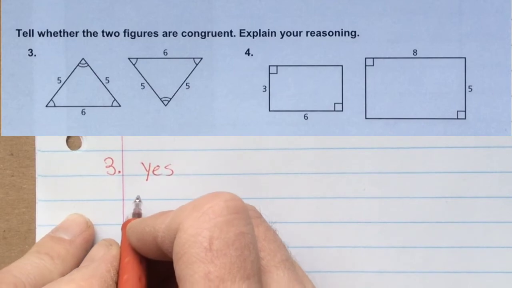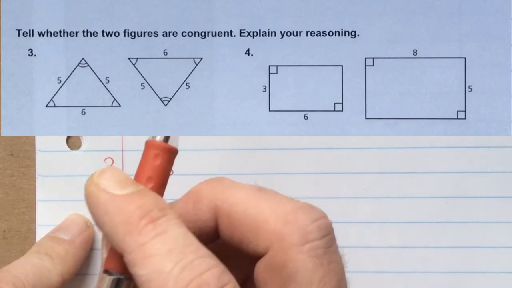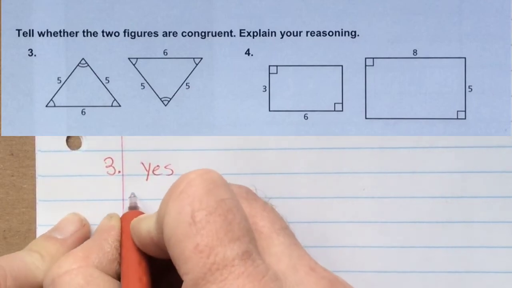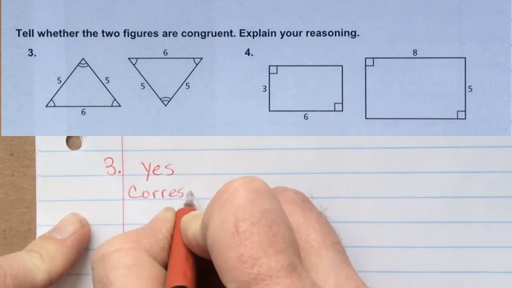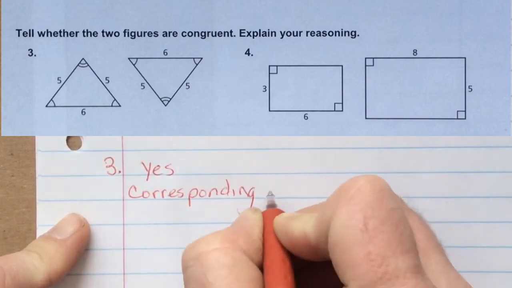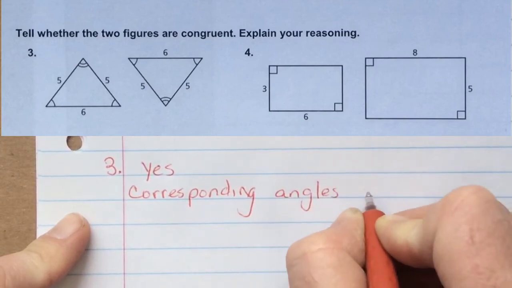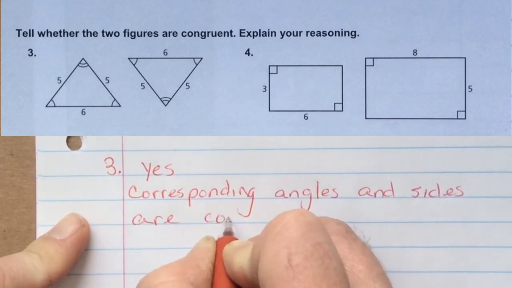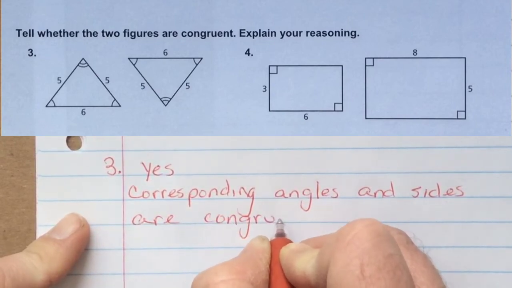Okay, so you can tell the angles are congruent. Now, obviously, you have to reflect either the first or the second one, so they match up. But then you can tell that their angles are congruent because they put the 2 arcs in there or the 1 arc in there. And you can tell the sides are congruent because they have the actual measures there. So we'll just put corresponding angles and sides are congruent.